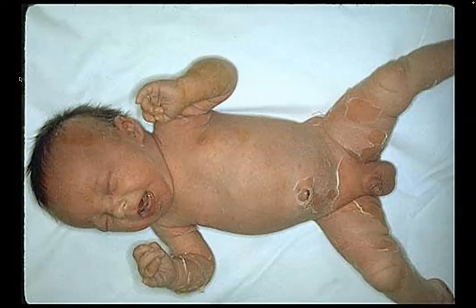Okay. And also in the examination, I will do Nikolsky's sign. Okay. Differential could be staphylococcal scalded skin syndrome, could be TEN, could be Stevens-Johnson, and could be drug rash, and could be pemphigus. Okay, drug rash. This comes under TEN and SJS, yes. Any other drug rash you are telling? Any drug rash will come.